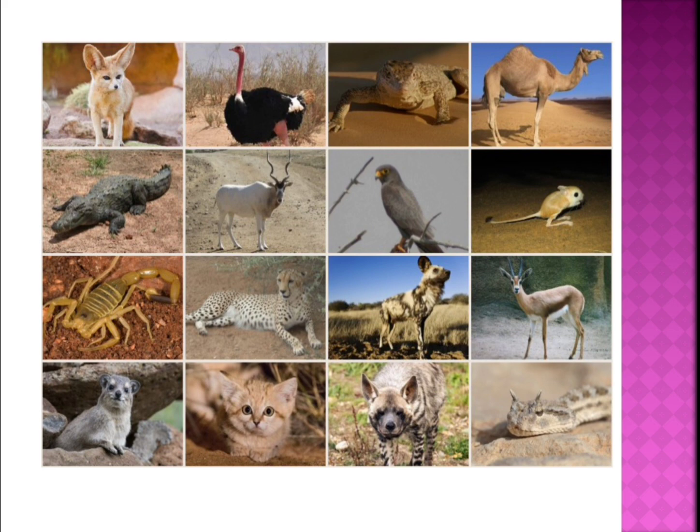its legs are very long, very tall, so that its body is away from the heated ground. In that way, its legs also help its body to stay away from the hot land. And its eyelids protect its eyes from the sandstorm.